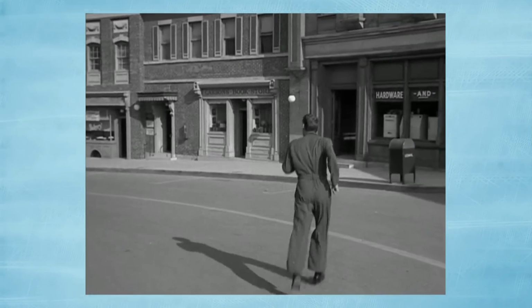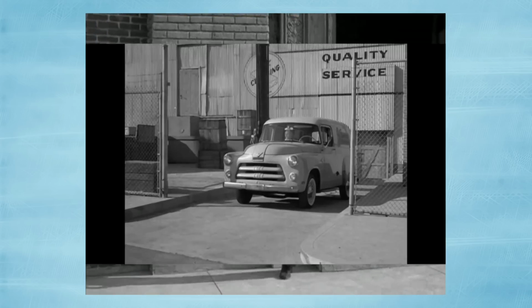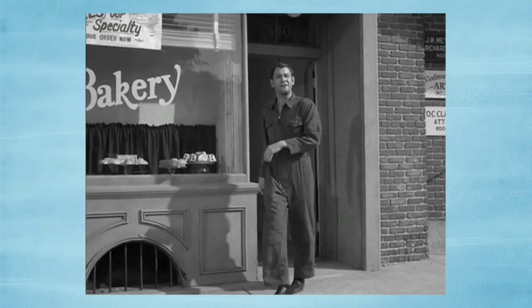Mark continues to the town, where more wide shots are used as he continues to realize how alone he really is. Suddenly, he sees a person in a truck.